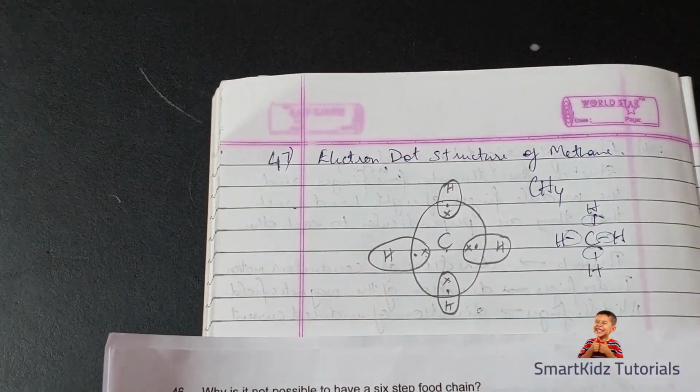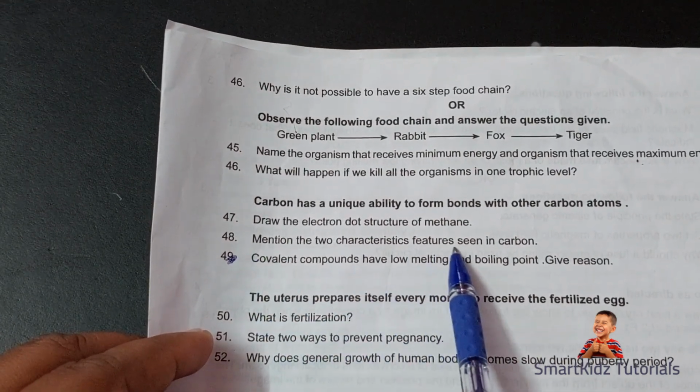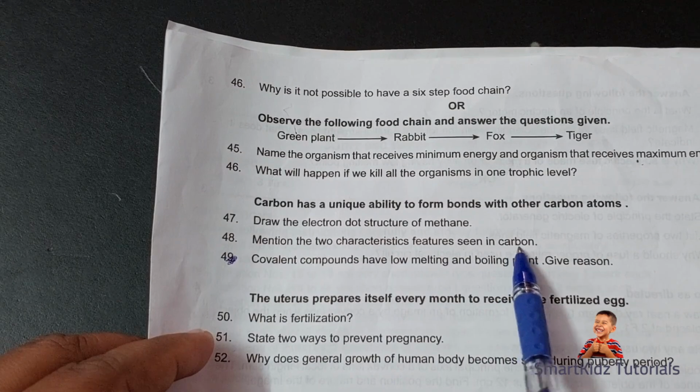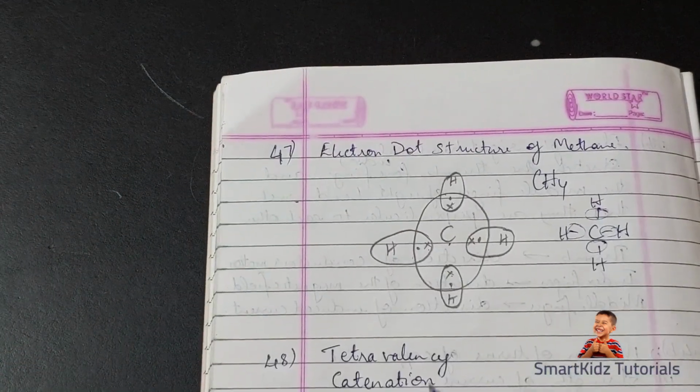Methane is CH4. Next, mention the two characteristic features seen in carbon. So one is catenation, the other one is tetravalency. Okay, there you go.